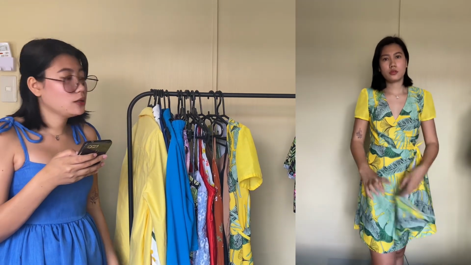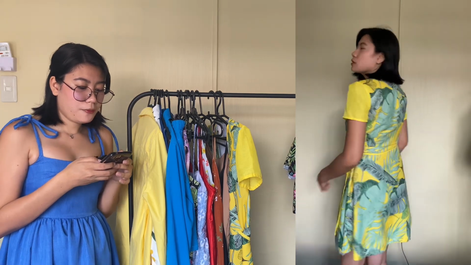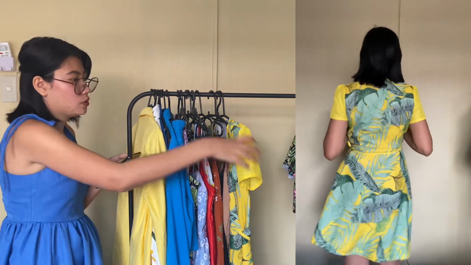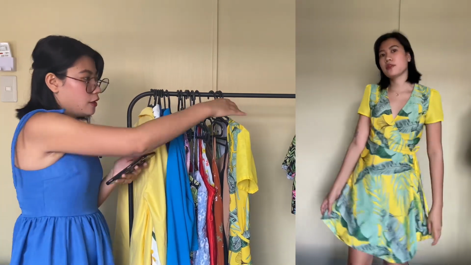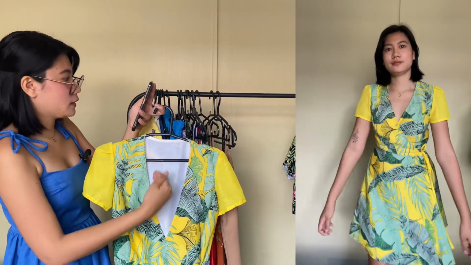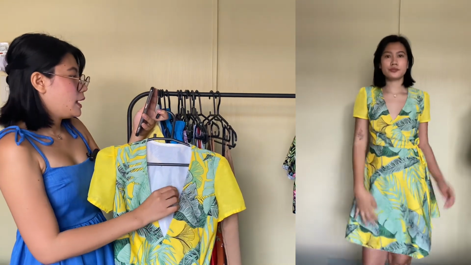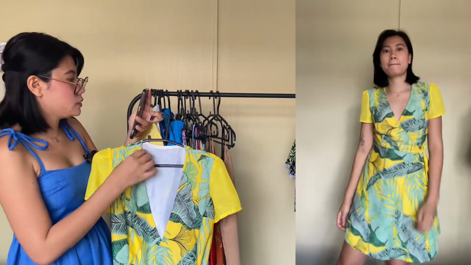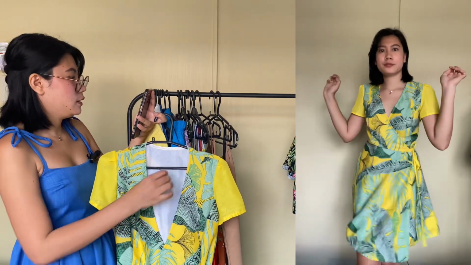Originally, the pattern had a long sleeve, which I altered into a short sleeve. If you decide to make this, I recommend you add 5 cm here on the neckline because it's a bit revealing. I finish it with French seams and bias binding on the neckline.